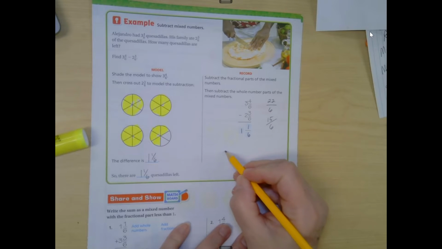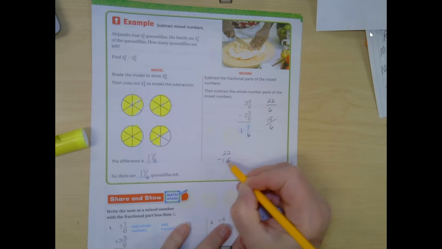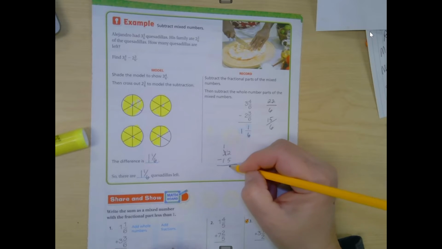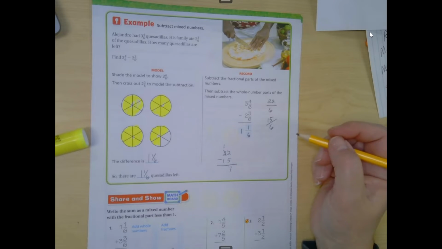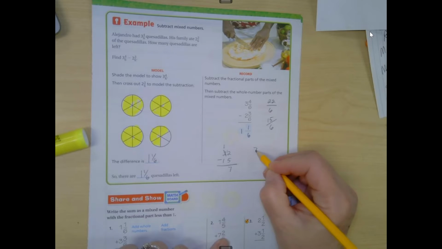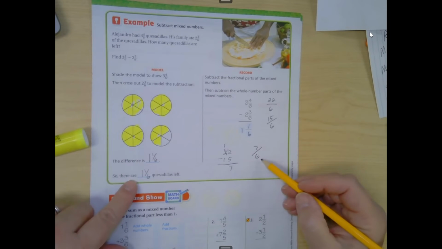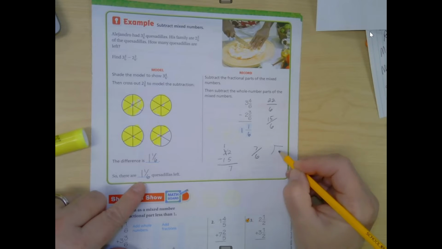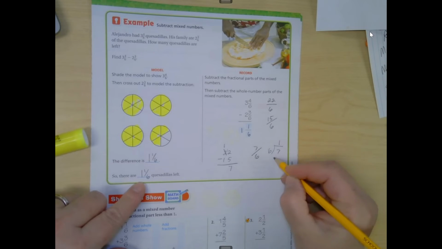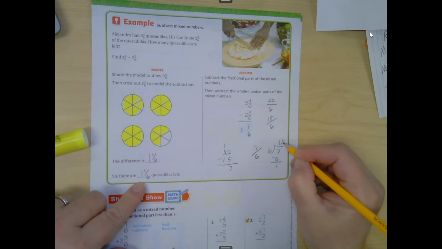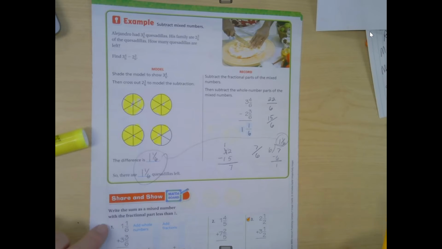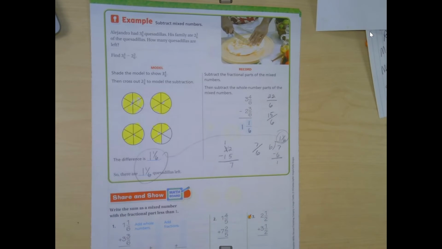So if I take 22, take away 15, okay, I end up with 7/6. Now, 7/6, if we take a whole away, or we could just do 7 divided by 6, and we're going to get 1 and 1/6 left, which is the same answer I got here. So there's 2 different ways to do this.